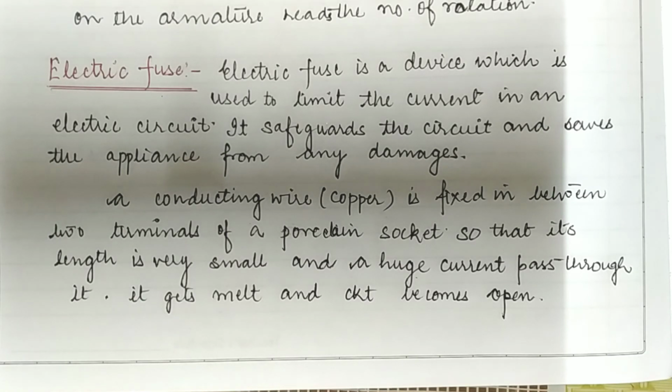The next basic property is that the fuse wire is connected in series with the live wire. It means that as the maximum amount of current is drawn through the meter, it suddenly comes to the fuse, and due to the excess current the wire melts and our circuit becomes open.